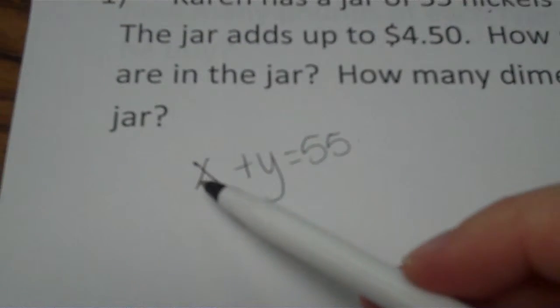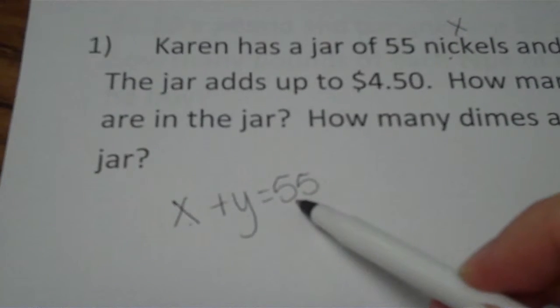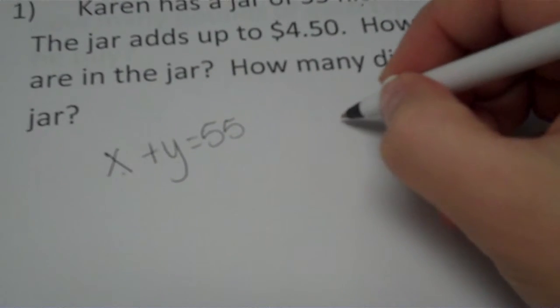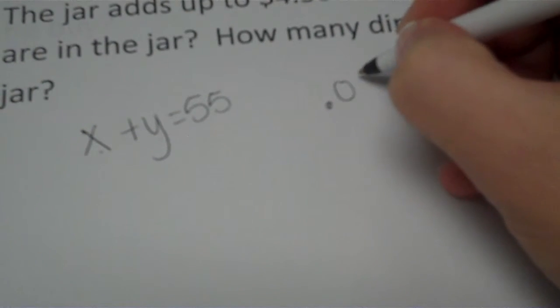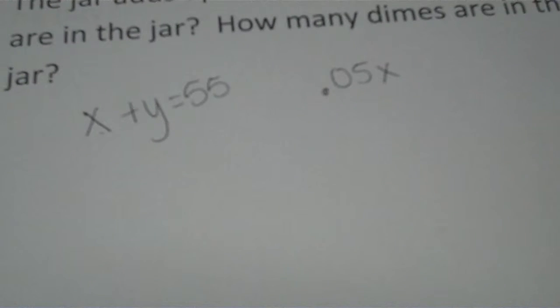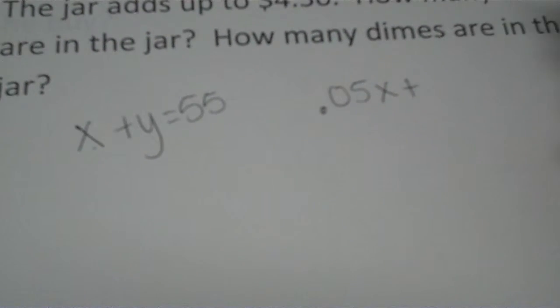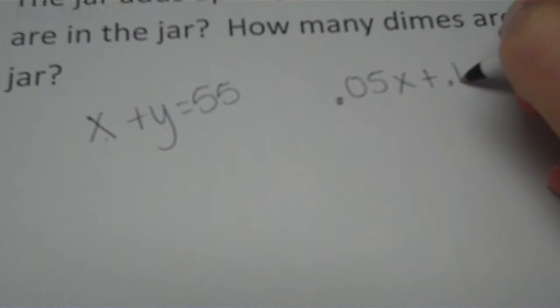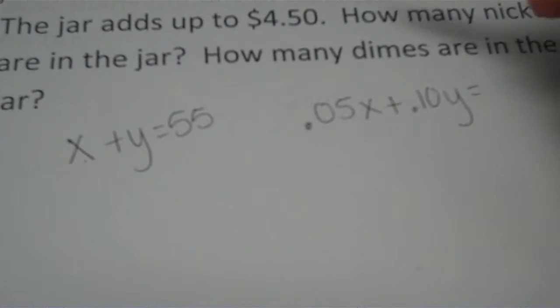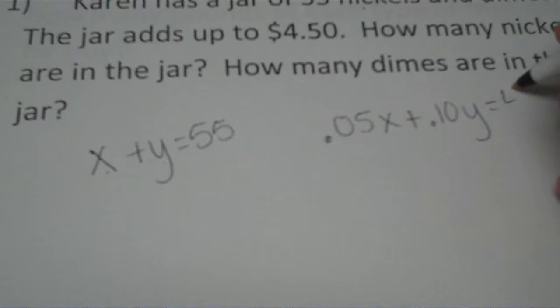Which means if I add up the nickels and dimes, there's 55. And then you have to tell yourself, well, how much is a nickel? Well, a nickel is 5 cents. That is 0.05x, not 0.5. Biggest mistake kids make is putting 0.5. Plus a dime is 10 cents, so 0.10y equals the money. And they add up to a total of $4.50.